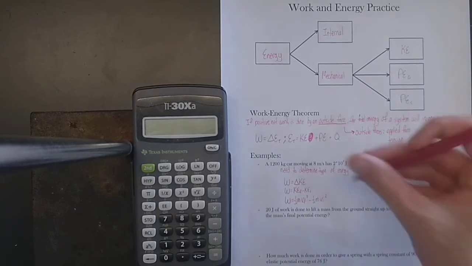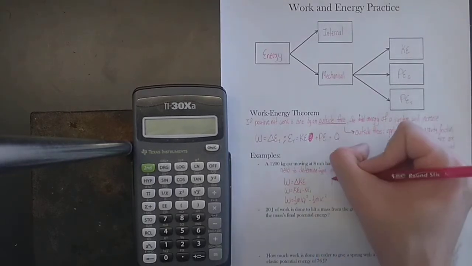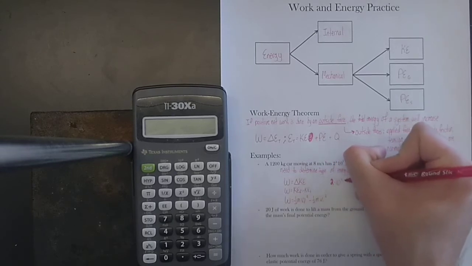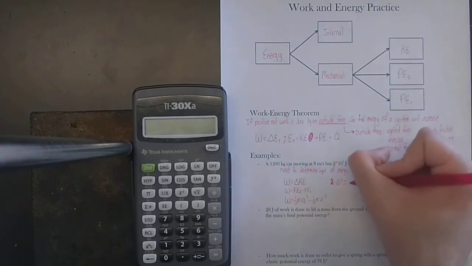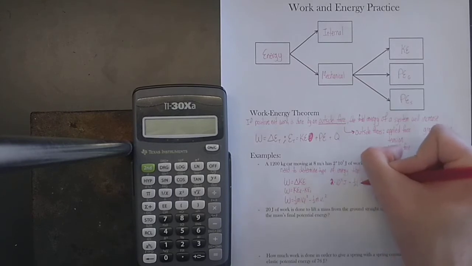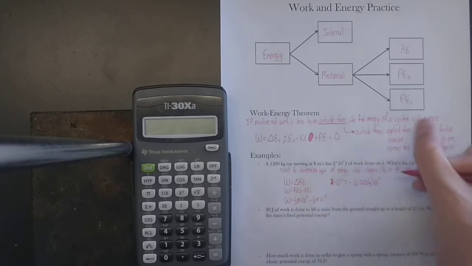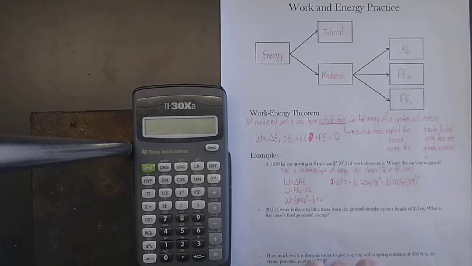Now I can just plug in. The work done, 2 times 10 to the 5th joules, that's how much work is done, equals 1/2 of the mass of the car, 1,200 kilograms. We're looking for the final speed, so VF squared, minus 1/2, 1,200 kilograms. The initial speed is 8 meters per second, squared. Now it's just time to do some math.